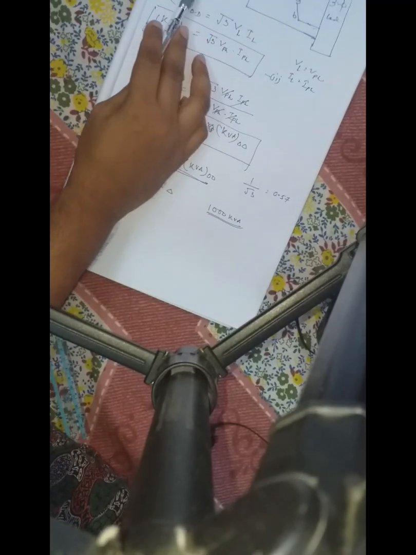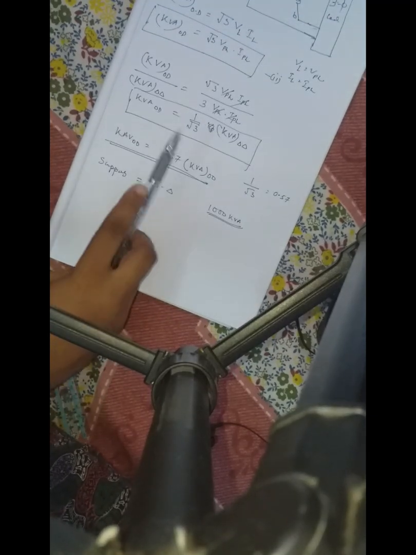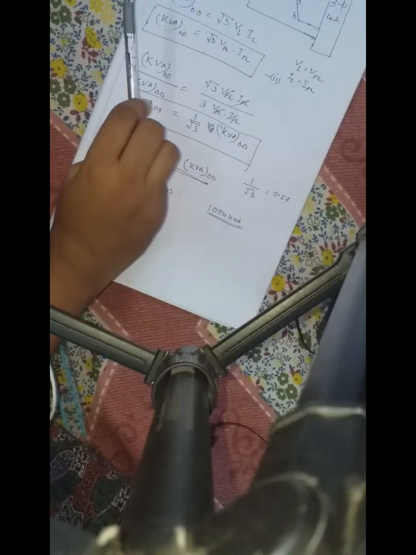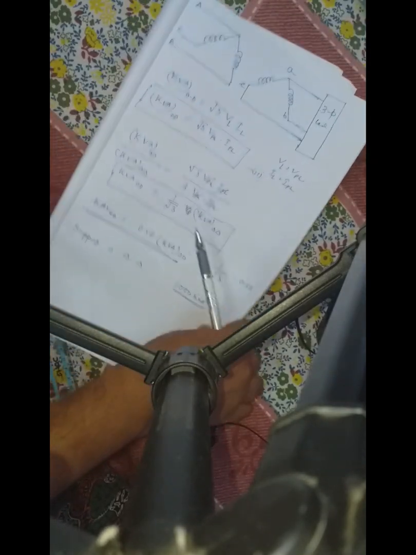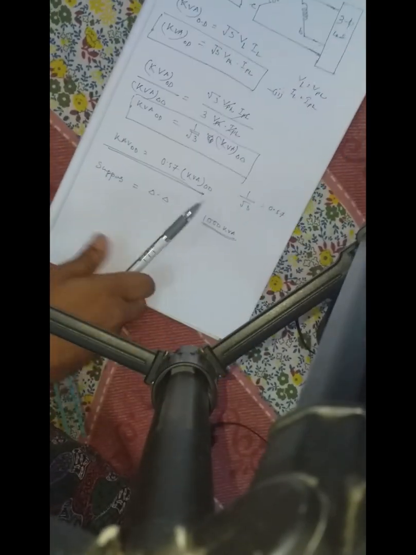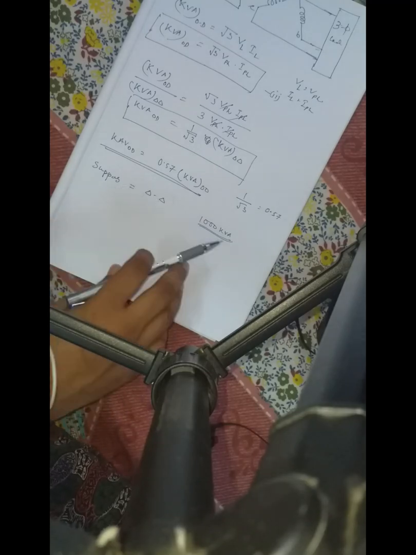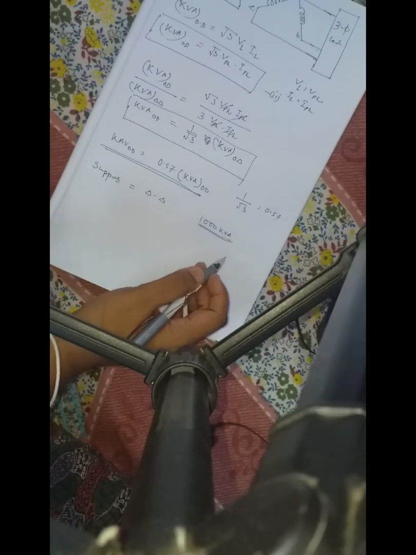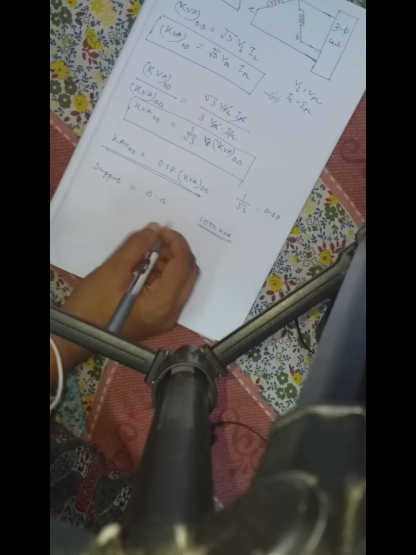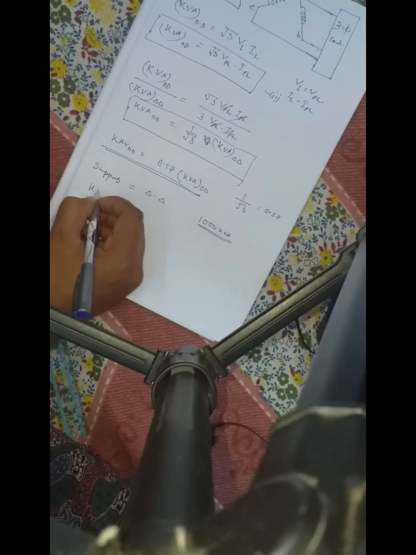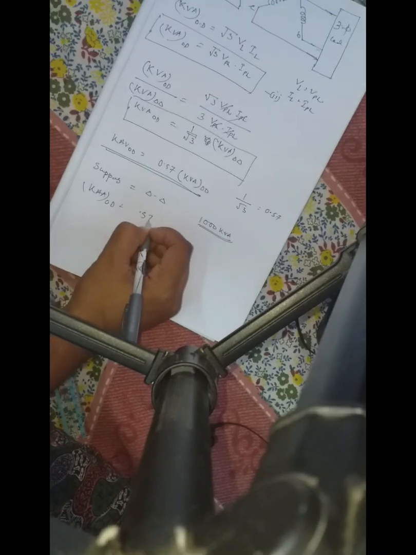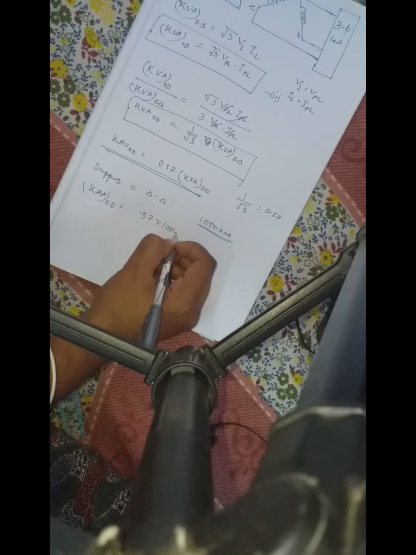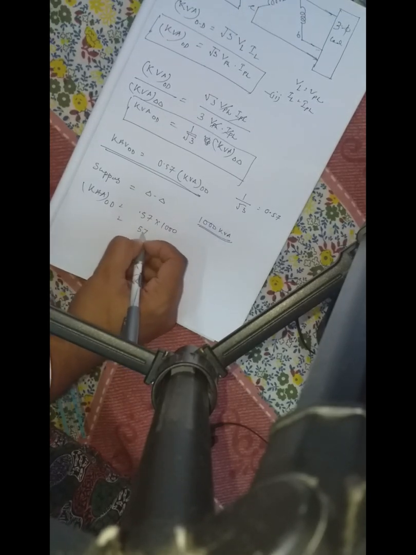Suppose one unit is damaged, at that time we cannot shut down the full unit. We can supply through open delta connection, and at that time we can deliver power of kVA open delta is equal to 0.57 into 1000, that is 570 kVA.